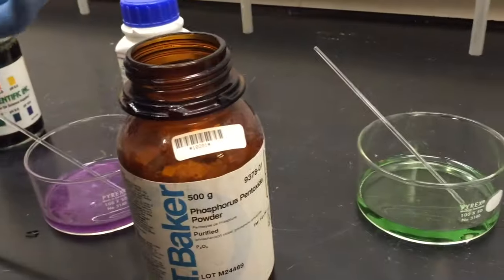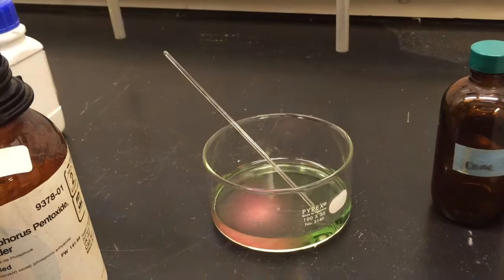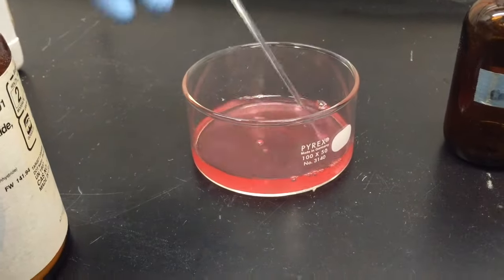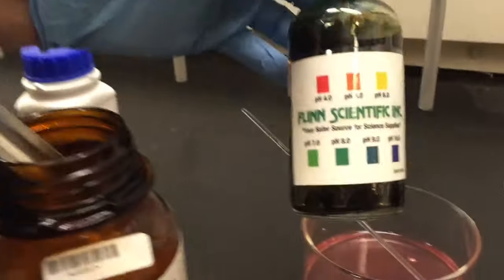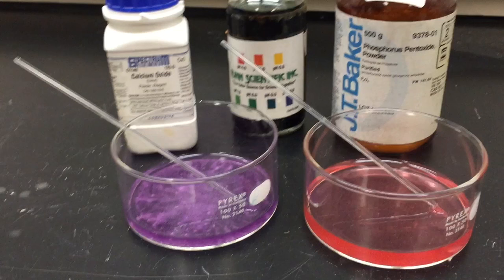so it's a basic oxide. Now we repeat with phosphorus pentoxide. It reacts right away. It's a more vigorous reaction, and now it turns the color a pink color. When we consult the label, we see that the pH is actually acidic, less than 4, so this is an acidic oxide. And here we have them side by side. We can see the basic and the acidic oxide.